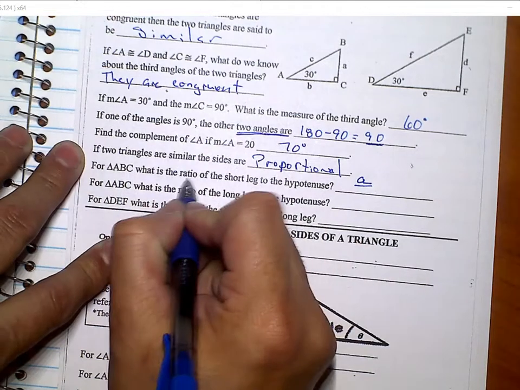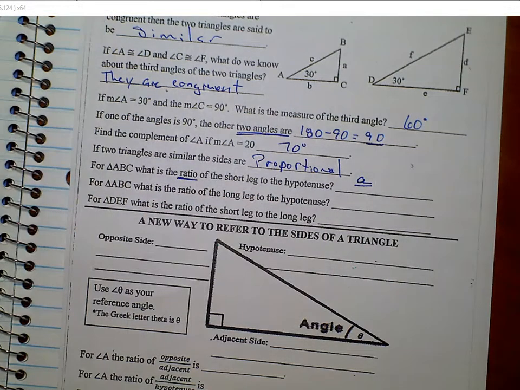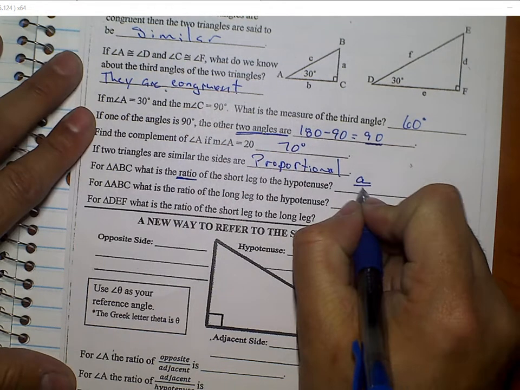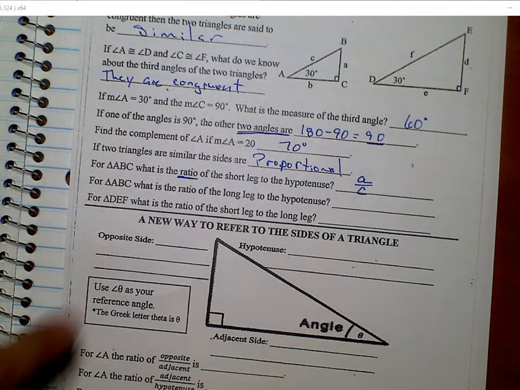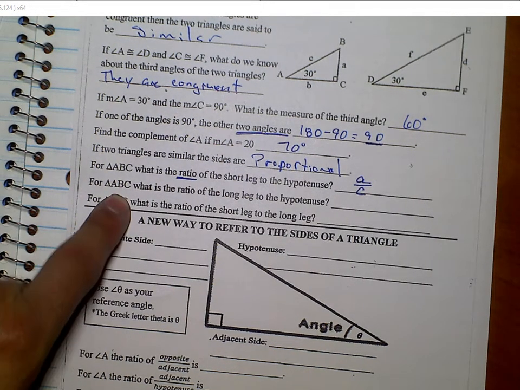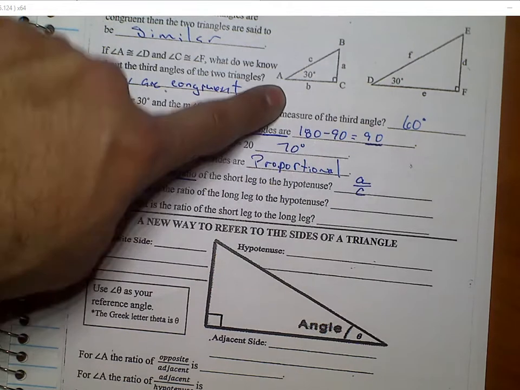over, because I'm writing a ratio. We can write a ratio as a fraction. So it's the short leg first over the hypotenuse. Which one's the hypotenuse here? C. So it's A over C. For triangle ABC, that's this one right here.